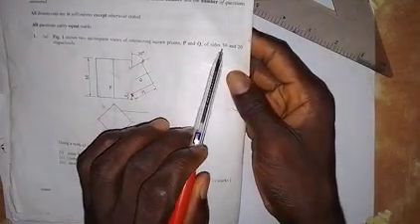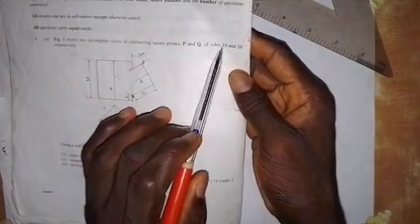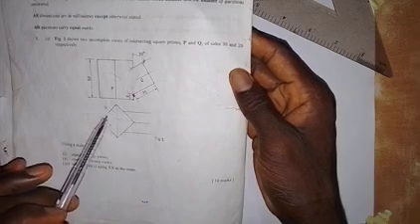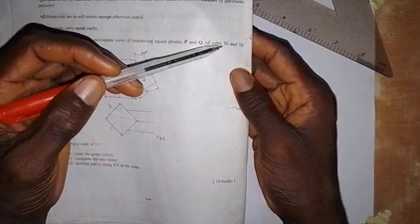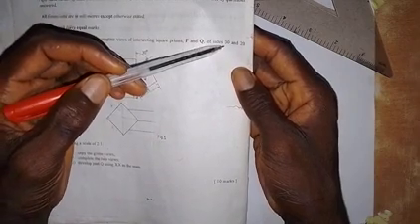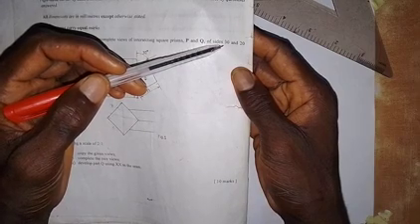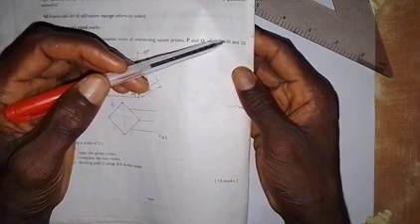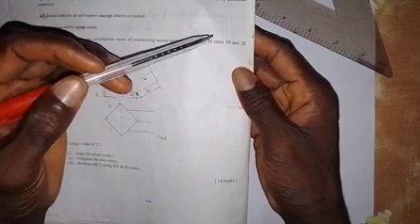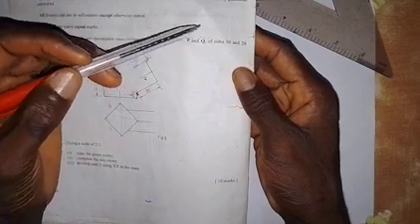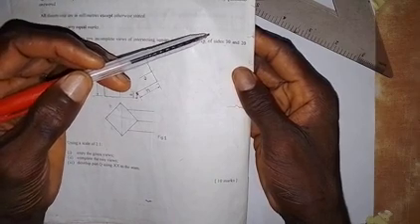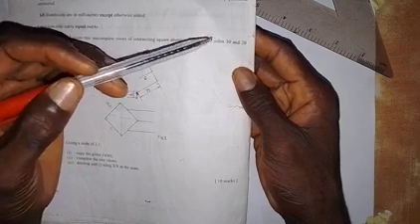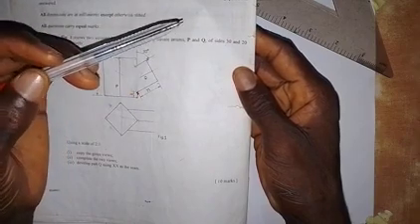As we have here, the length of side of this square is 30, so I'm going to find the length of the diagonal of this square using Pythagoras' theorem: the square root of the sum of the squares of this 30, which gives 1,800. If I find the square root of 1,800, that will give me 42. Then I'll divide that 42 by 2, and that will be 21.